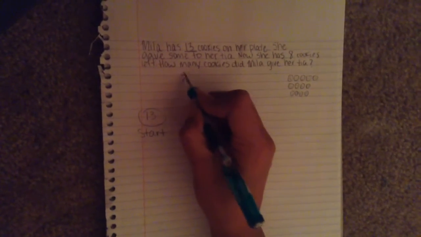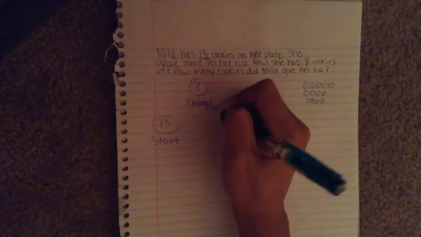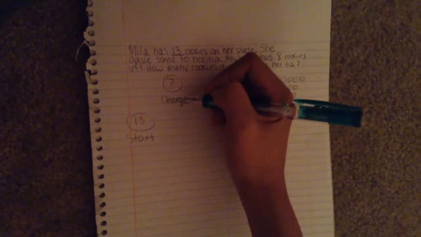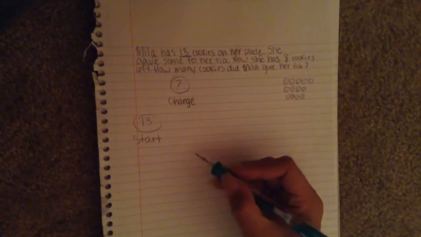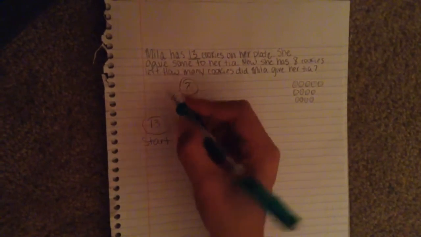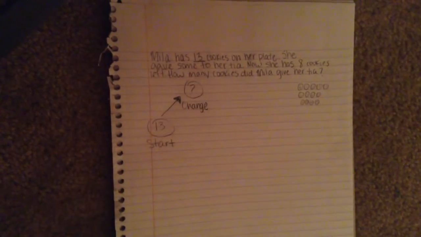So what happened next? Mila gave some to her tia. So we know that she gave some away, but we don't know how many cookies. So what we're going to do is write a question mark in our change bubble. We do know that we're pulling some from the 13 cookies to give away. So 13 is getting pulled away.